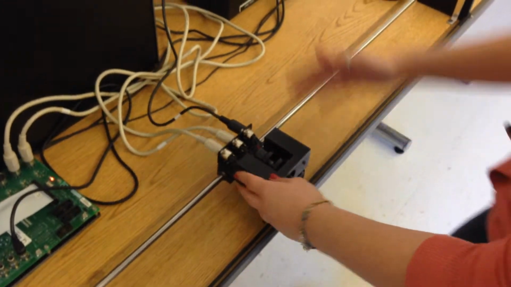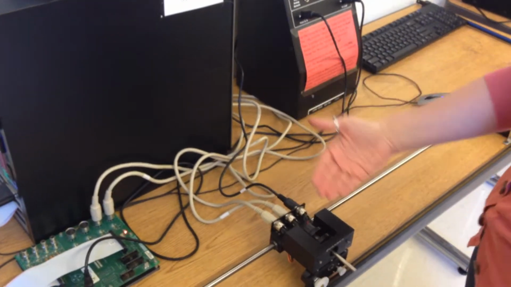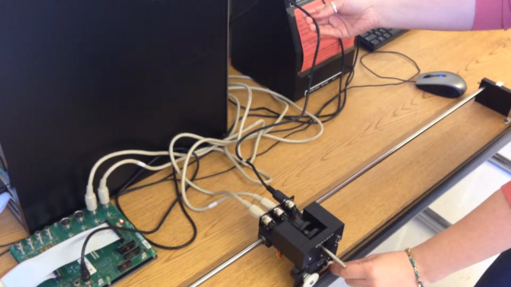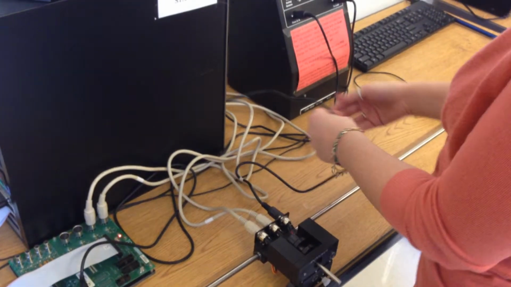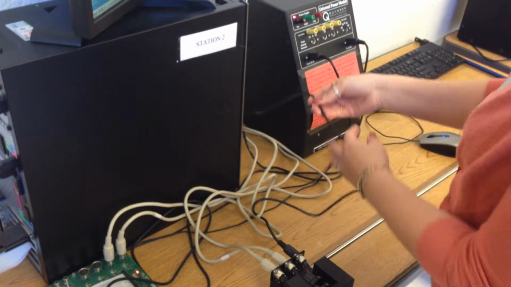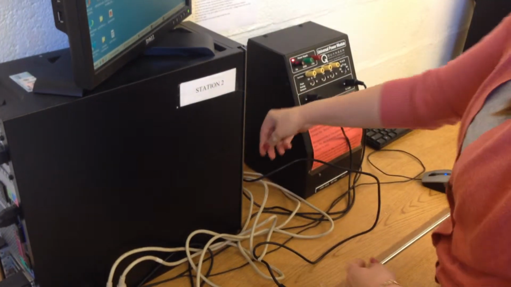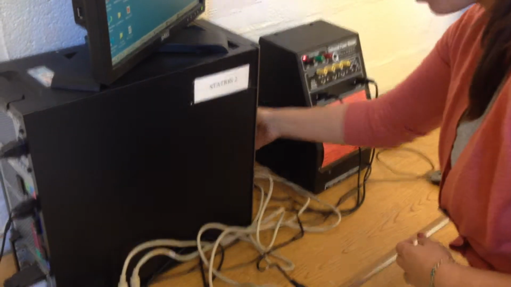Let's maybe talk about these components here. Whenever we give a voltage to the card, the voltage comes from this cable to the motor here, which is connected to this gear here. And it is amplified by this power module, then it is transferred to our motor.